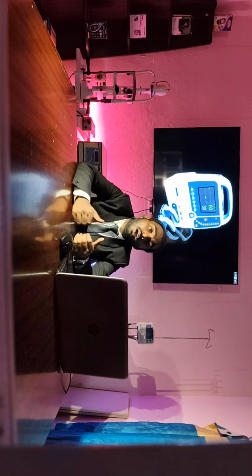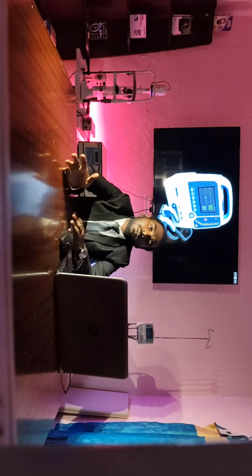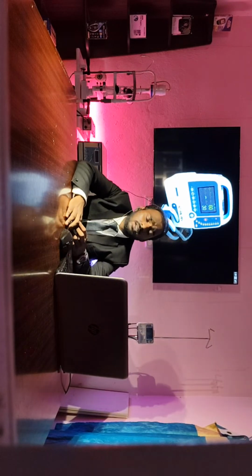CPR, as you all know, is chest compressions, and they can also give air to the patient's body. If CPR is not working at that time, the next step is to go for the defibrillator. Here they will have two paddles, placed at the sternum and apex.